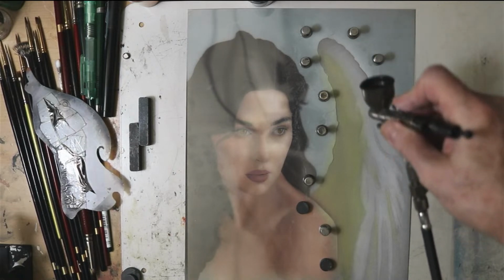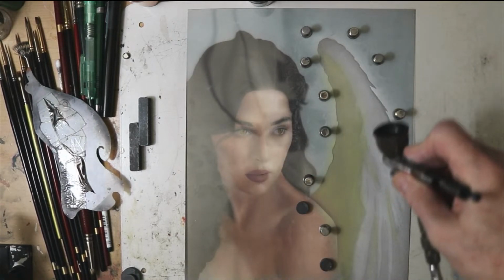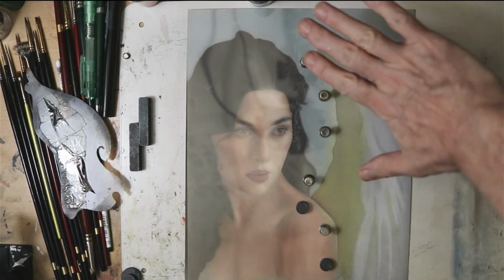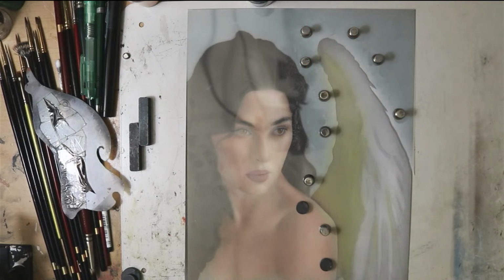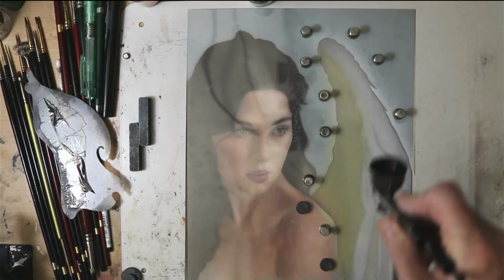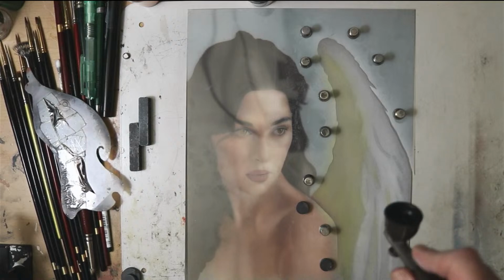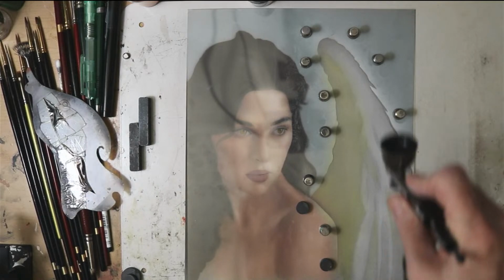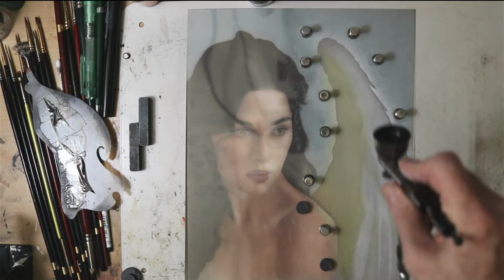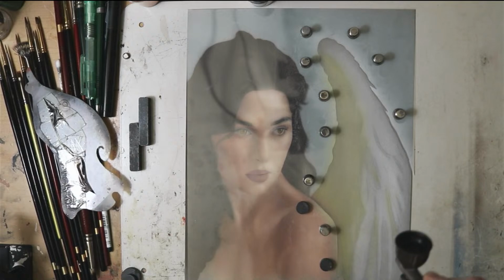So here's where the white mixture also comes into play. Because it's much lighter on the top of the wing and then it gets darker as it goes deeper into the wing because less light can get in there, you know? Okay.